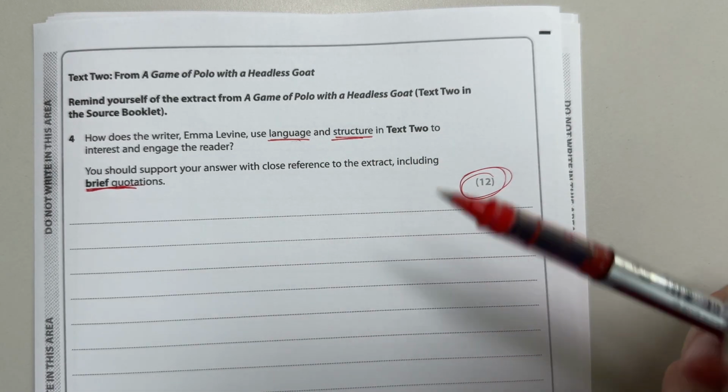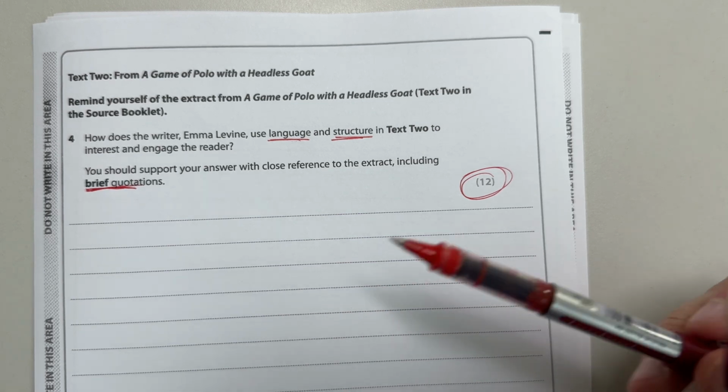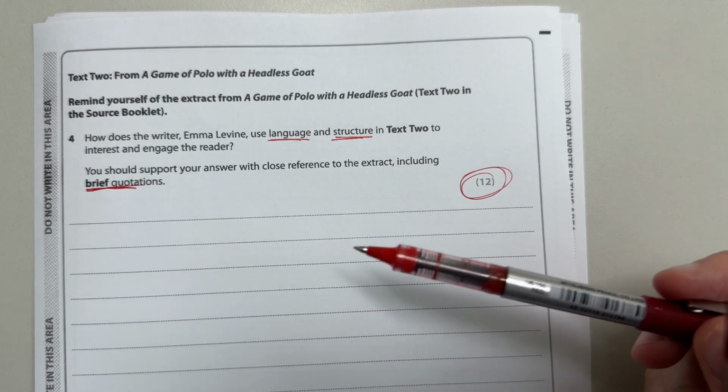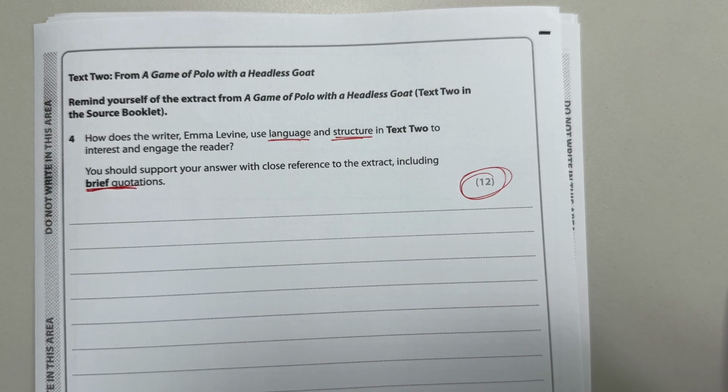Are there any temporal markers? What are the length of the sentences? Are they short? Are they long? What are the length of the paragraphs? Are they short? Are they long? Is that for pace? Are certain points of the story quick? Are certain points in the story slow or giving more detail?